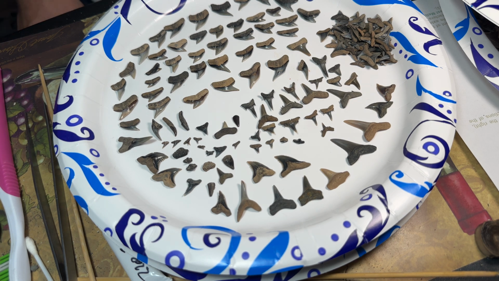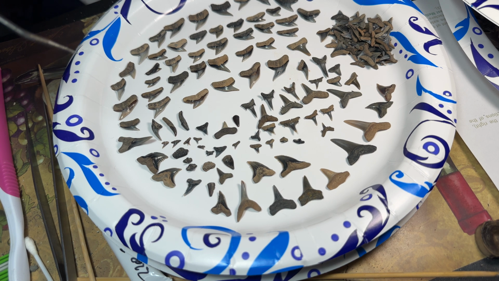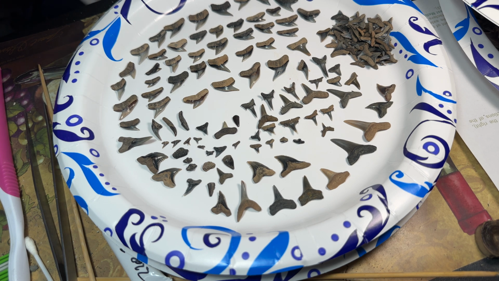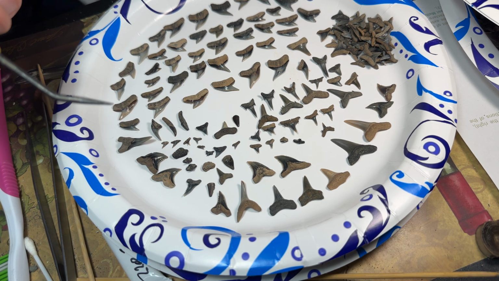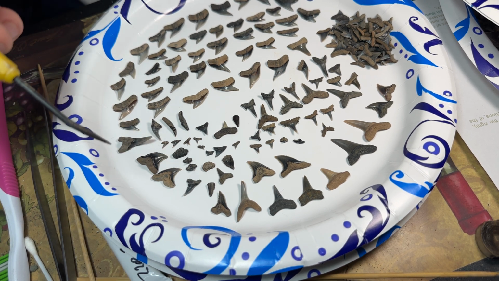All right, here's a short video showing some of the fossils that I found on about 3 or 4 trips to Calvert Cliffs earlier this year. On this first plate, you can see I've got quite a variety of different fossil shark teeth. There's a few shark or fish teeth on here as well.